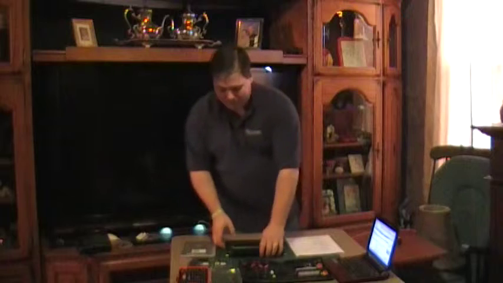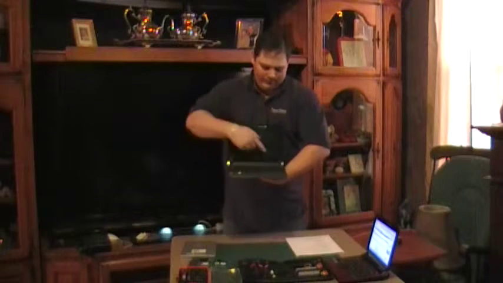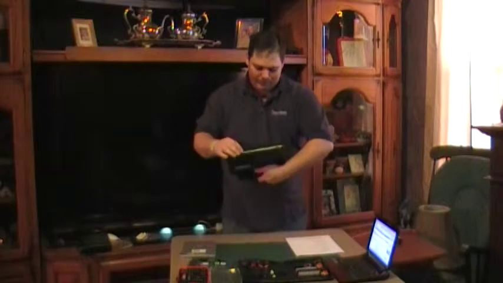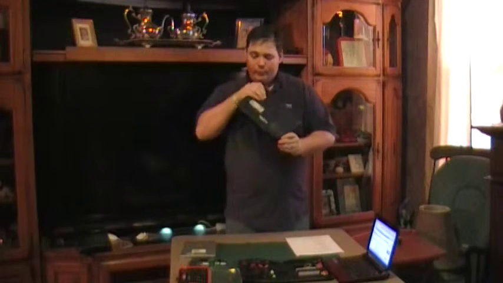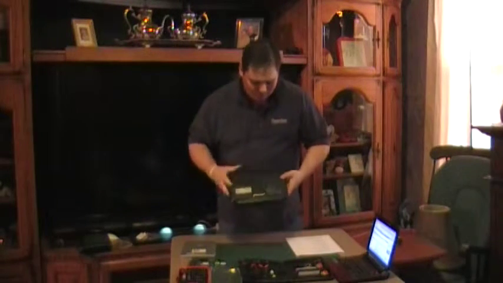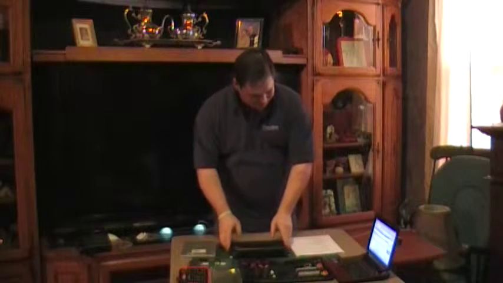Number one is make sure that the power is off. See, I have no LED lights on, so my power's off. I'm not plugged in, so there's no chance of getting electric current through this while I'm working on it.